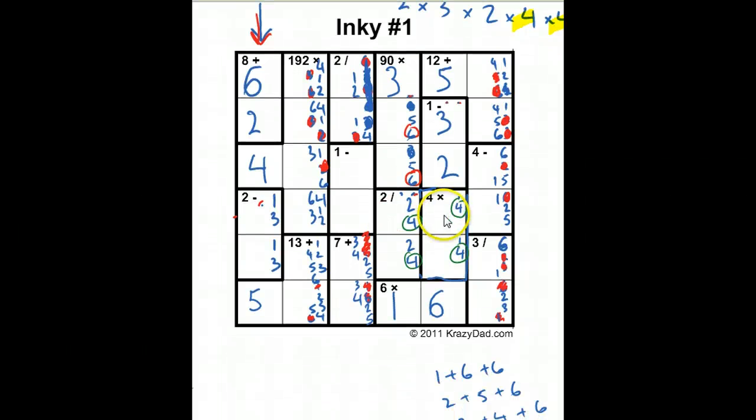So if a 4 goes here, a 4 must go here. I call this the X-wing. Here's why. There's the 4s there. And if a 4 goes here, a 4 must go here. Either way, a 4 is going to be either up here or down here somewhere.